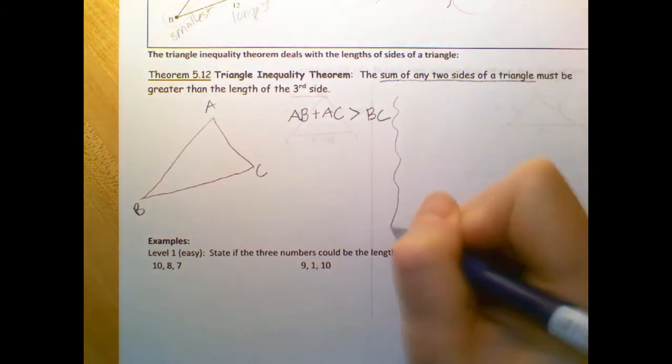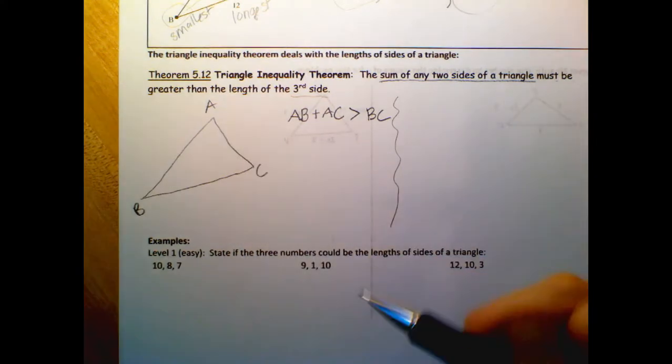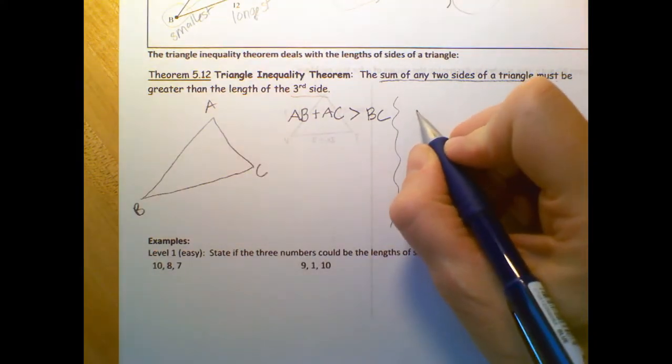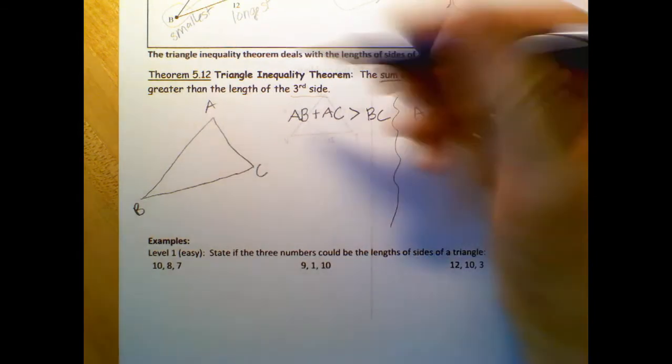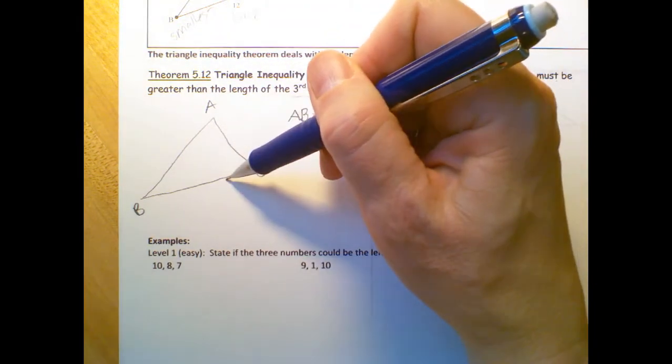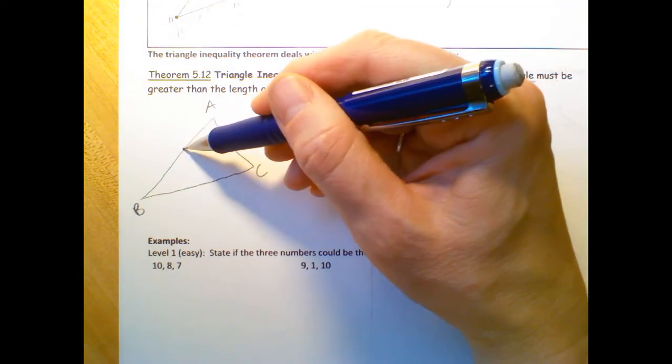You'll see with some of the problems we work, it's going to be hard to tell what is the shortest side, or the longest side, I should say. So I'm going to write this three different ways. AC plus BC, these two sides have to be greater than AB.